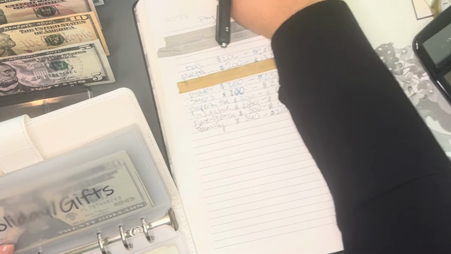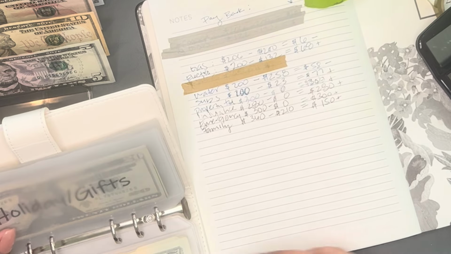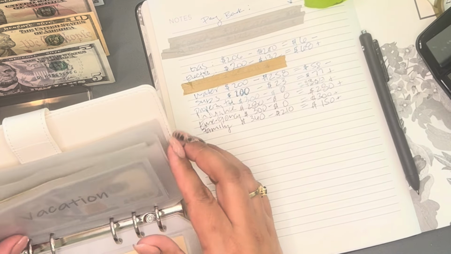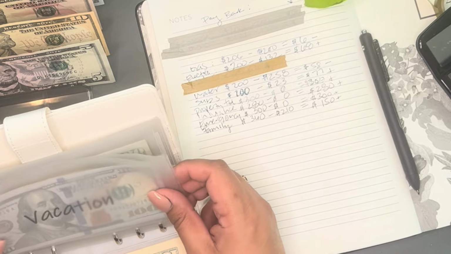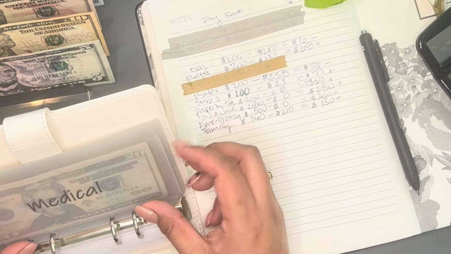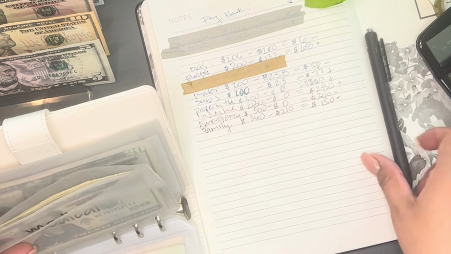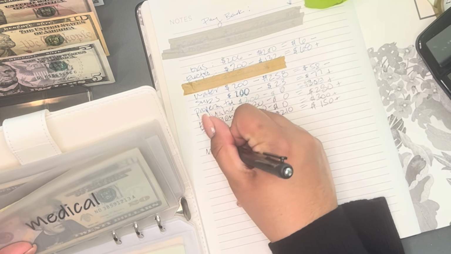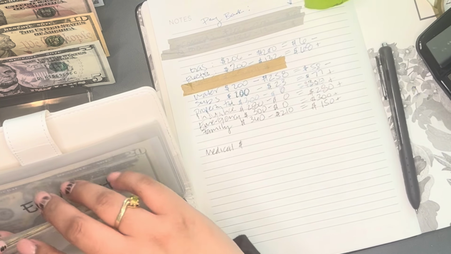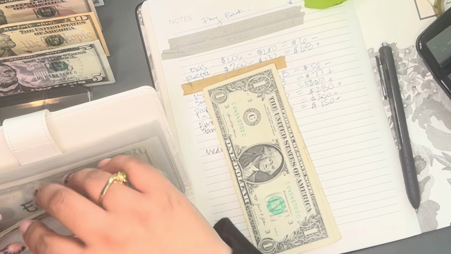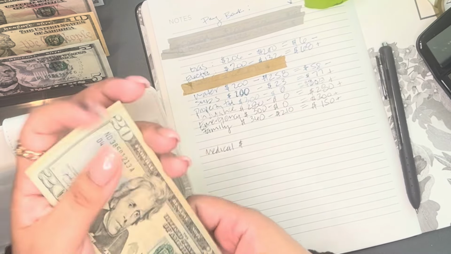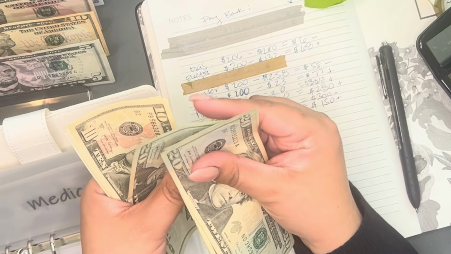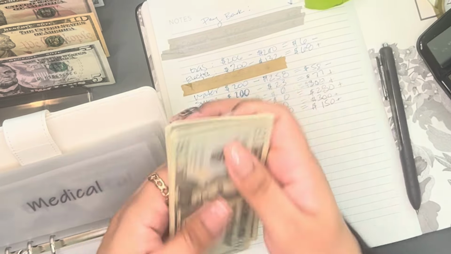Next, in education, nothing was spent. For holiday or gifts, nothing was spent. For vacation, it stays the same, nothing was spent. For medical, I did have a medical physical in the month of January, and I had a total of 75, I believe. So let's count here: 40, 60, 70, 1, 2, 3, 4, 5.